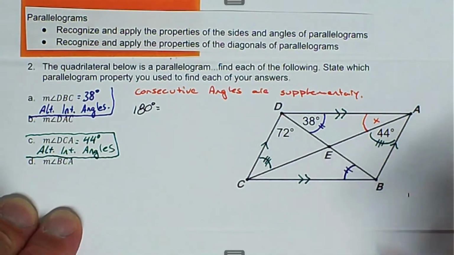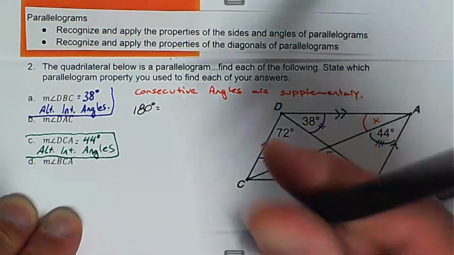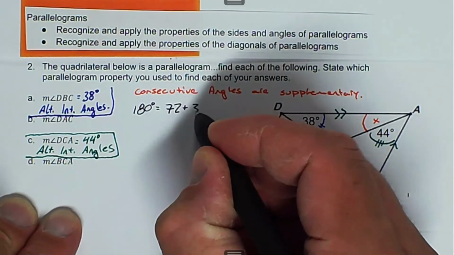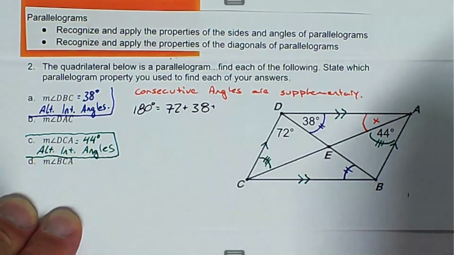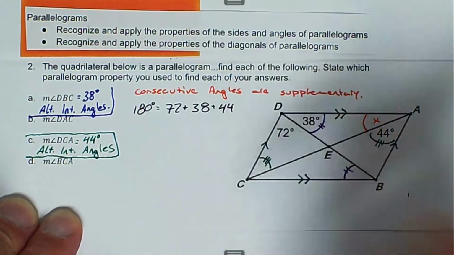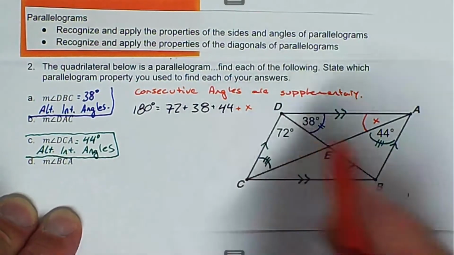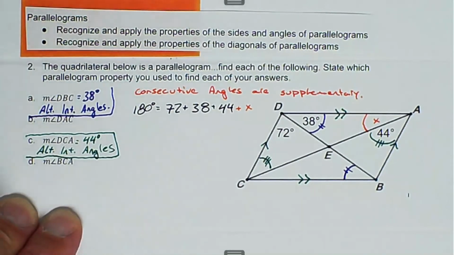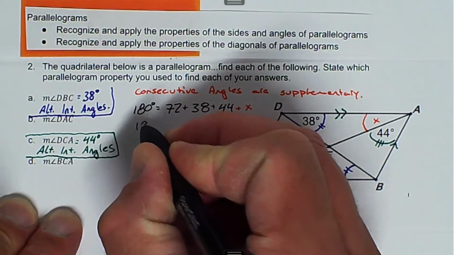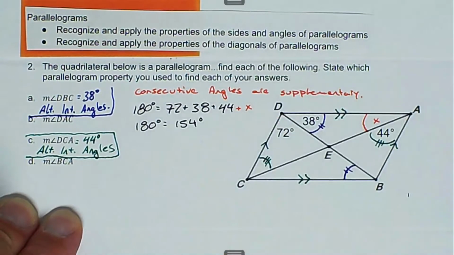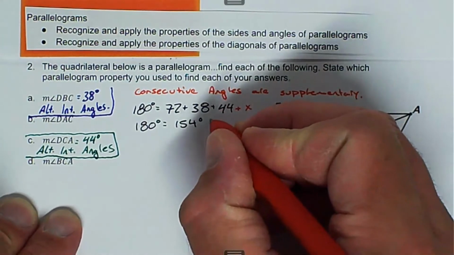So we're going to say 72 plus 38 plus 44 plus X. And we're going to add these together. And we get 180 is equal to 154. We bring down the X.